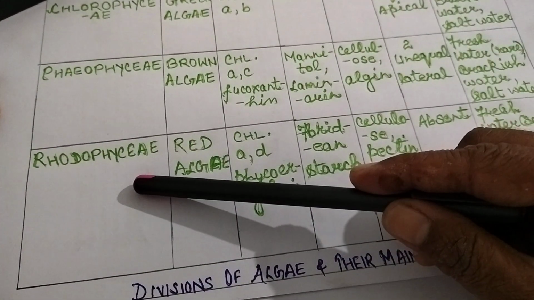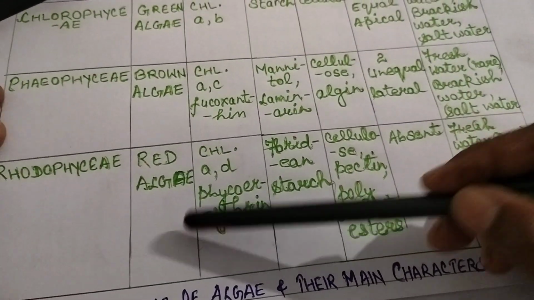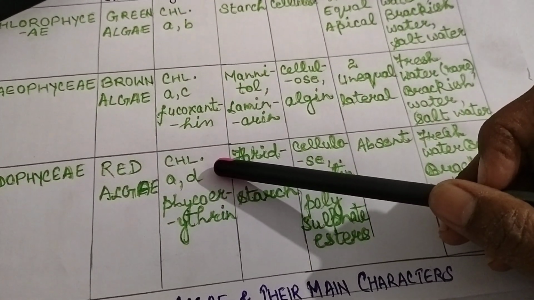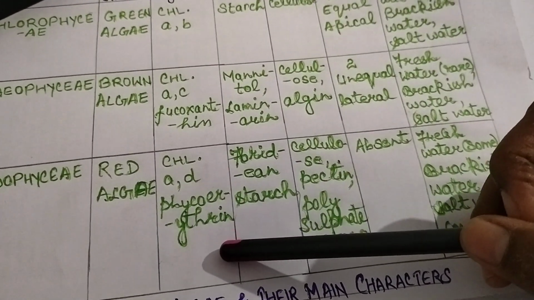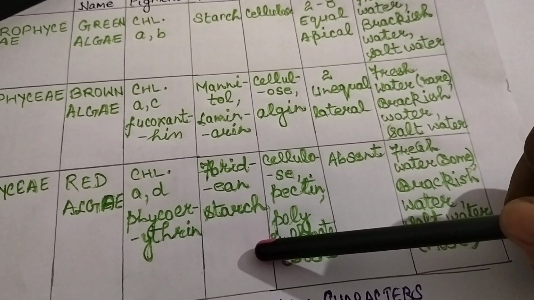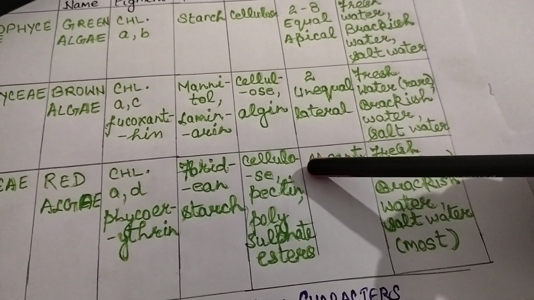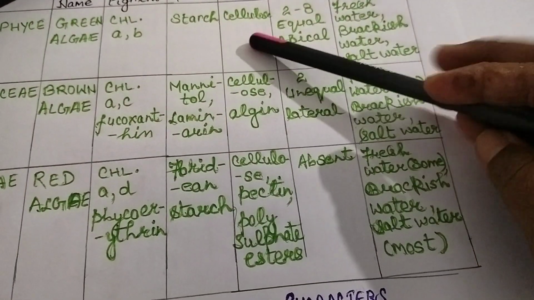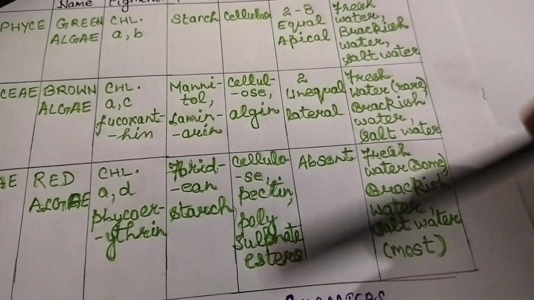Third class is Rhodophyceae, commonly known as red algae. Major pigments are chlorophyll A and D and phycoerythrin, which gives them the red color. Food is stored in the form of floridean starch and cell wall is made up of cellulose, pectin and polysulfate esters. See the distinguishing characters between the three algae.